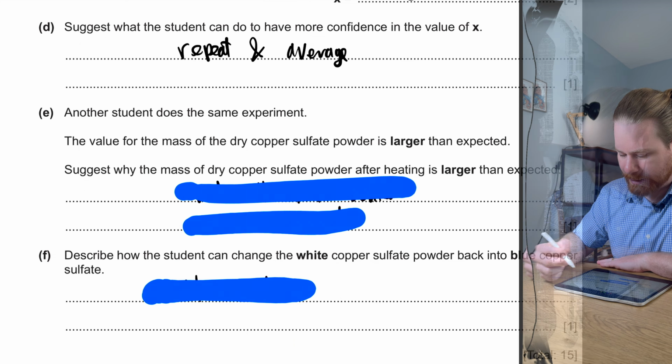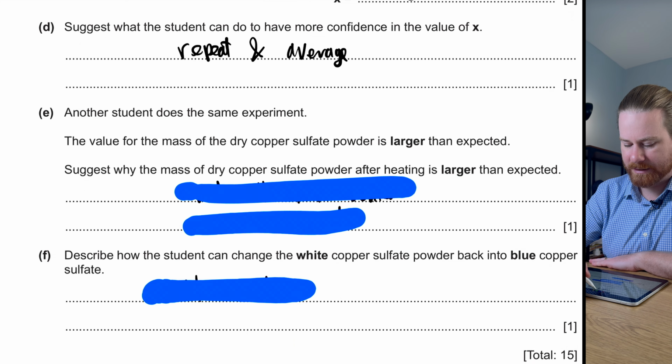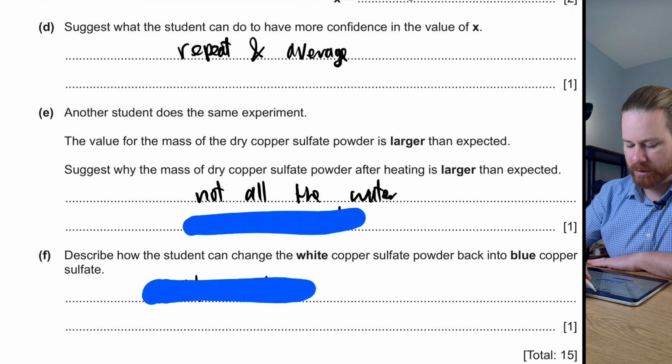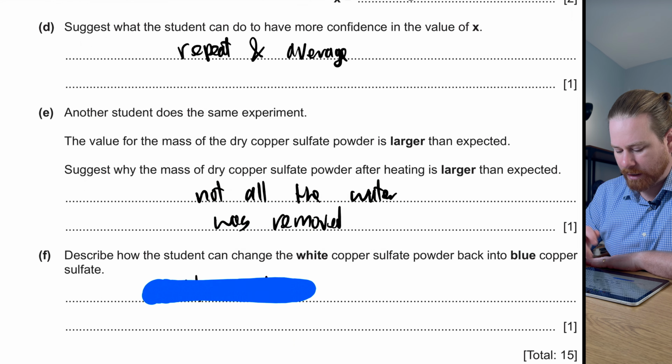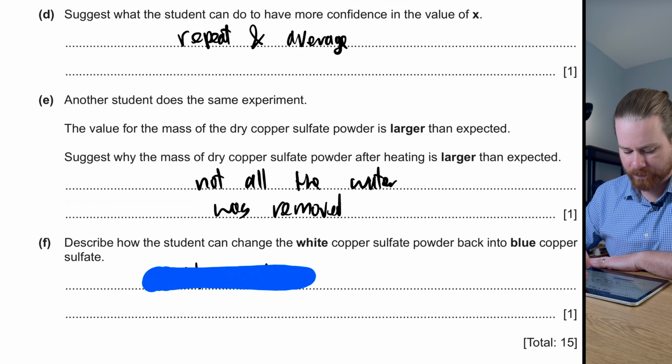The student did it and they found that they had a larger value than expected. Why could it be larger than expected? So what could have happened? Not all of the water would have evaporated. So if not all of the water was evaporated, then you're going to get a large value.